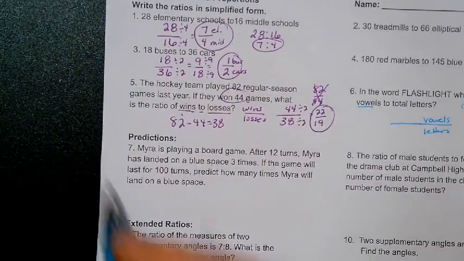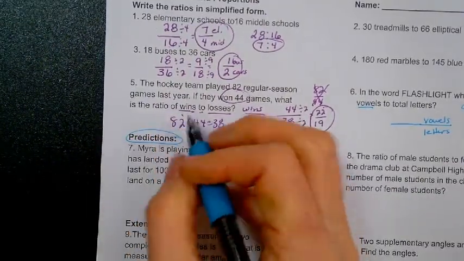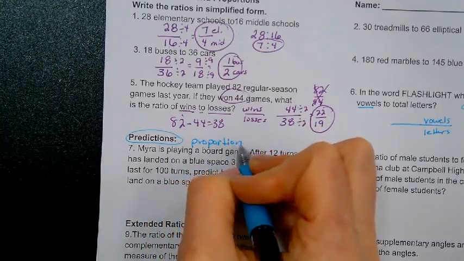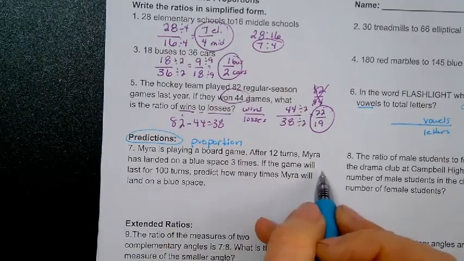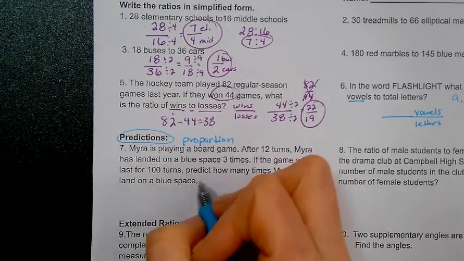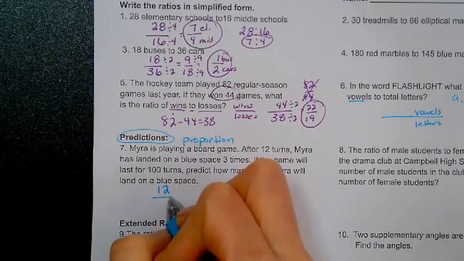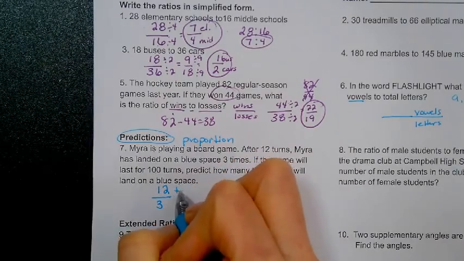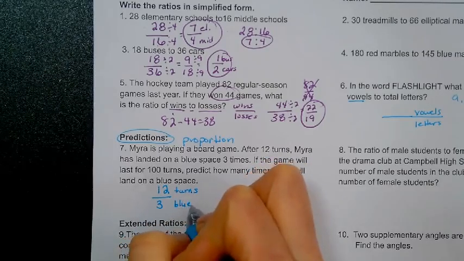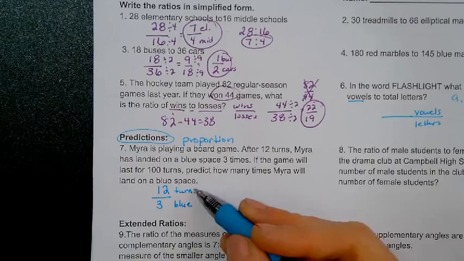Number 7. Myra is playing a board game. Now we're going to make a prediction, so we're going to use a proportion. After 12 turns, she has landed on the blue space 3 times. So for every 12 turns, she lands on the blue space. So I'm going to just go ahead and call that 12 turns and 3 blue spaces. Okay, for every 12 turns.